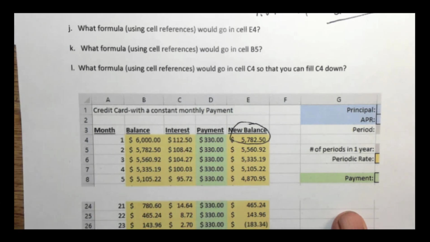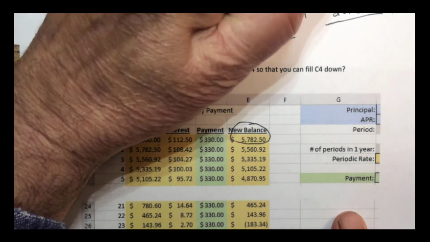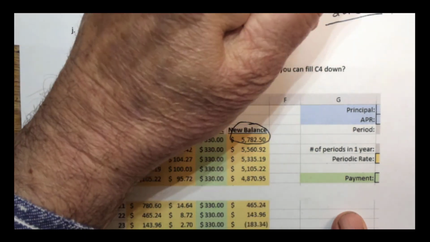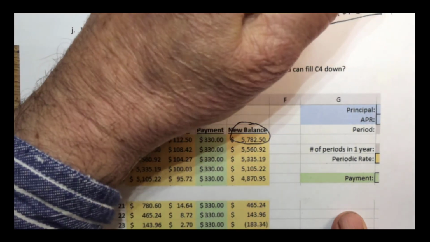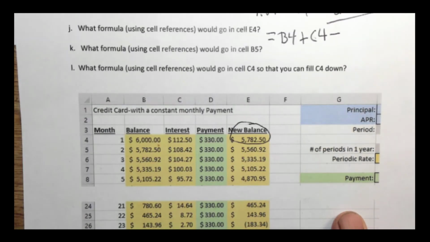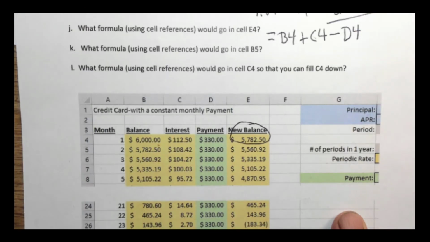So it's going to be E4 equals B4 plus C4 minus D4. I hope that makes sense.